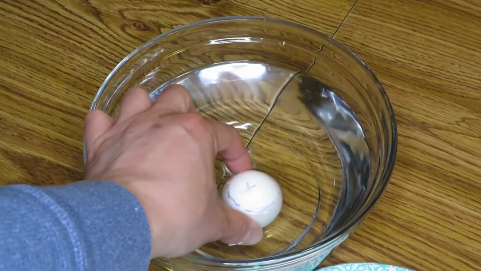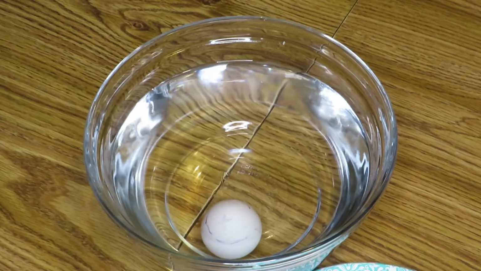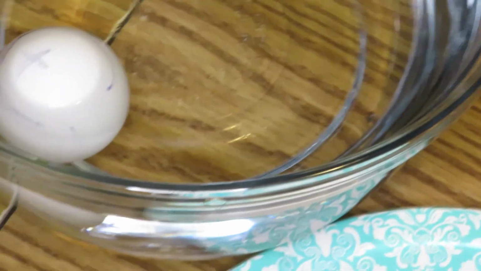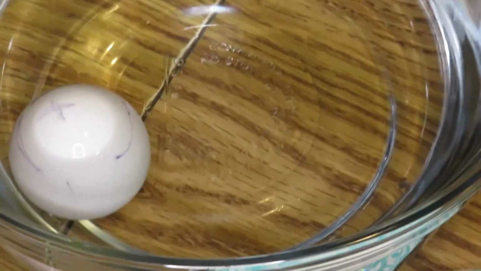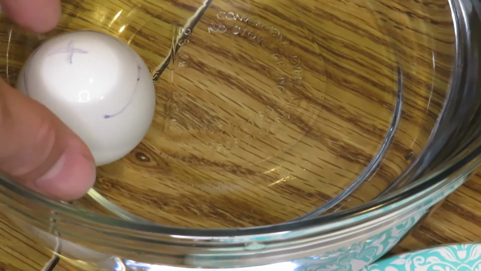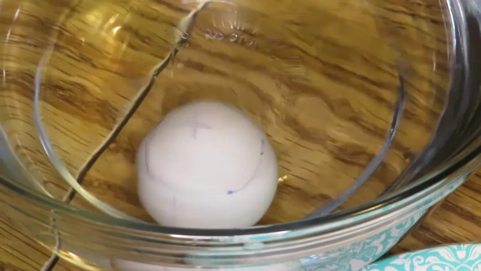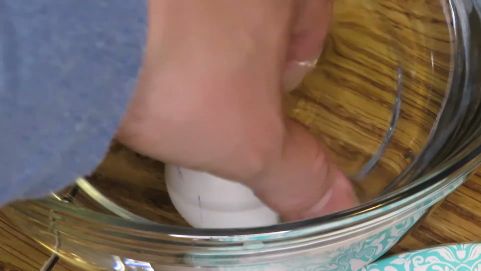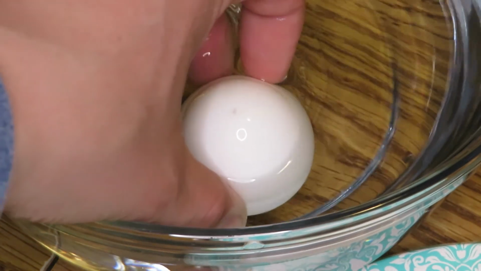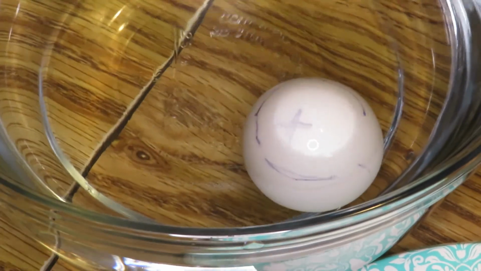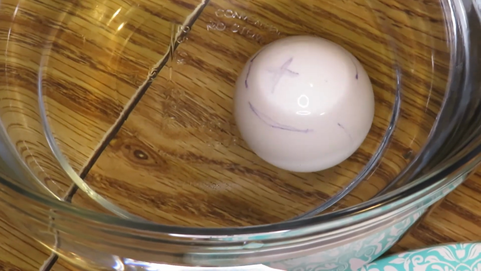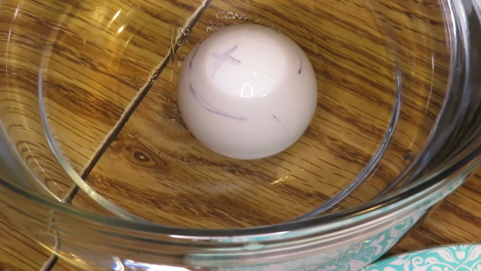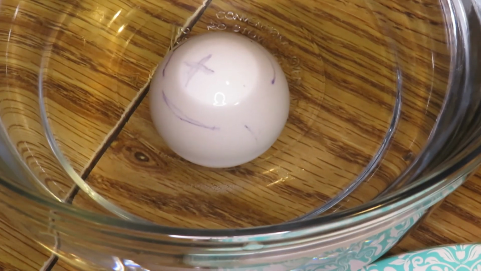Here we go. And as you can see, it's floating on the side that we've marked as X. What happens if we turn it the other way? As you can see, it flips back to the other side. And so that's the side that we know that has the air sac. And that's the reason why old eggs float in water.